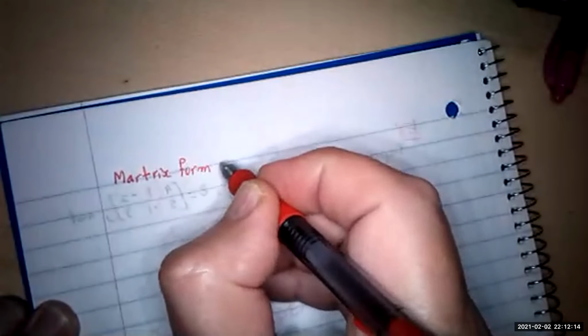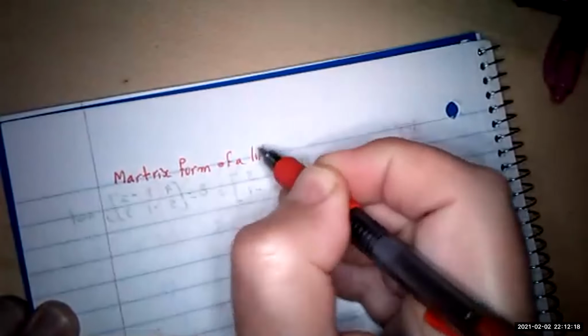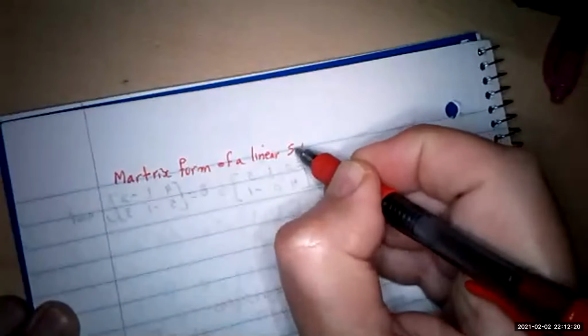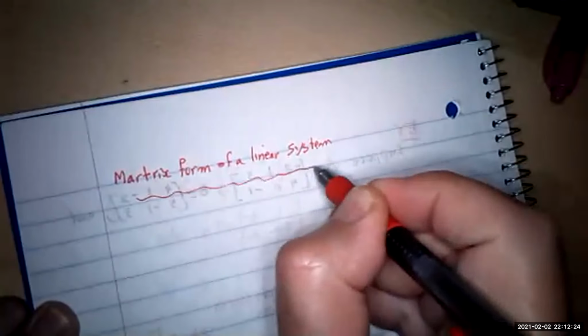The matrix form of a linear system. So we change each linear system into a matrix equation, if you like. Then we can take care of that matrix equation. Suppose, as usual, we are given a system that we want to solve.